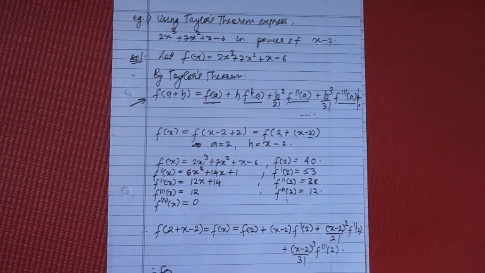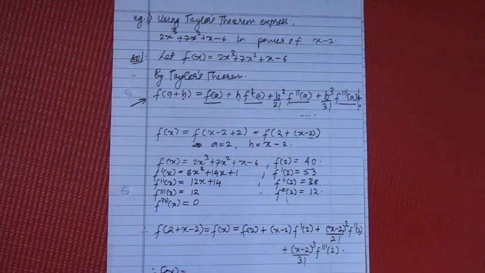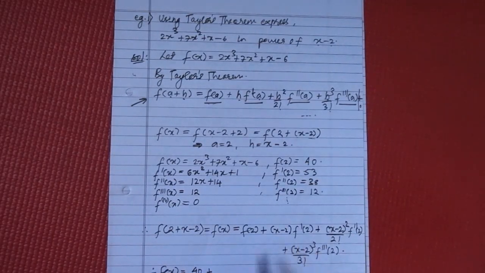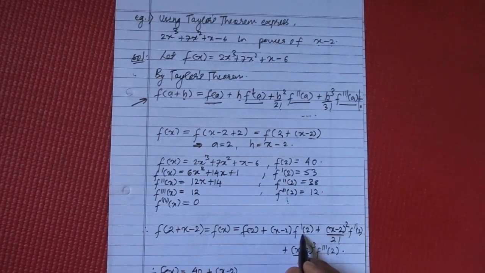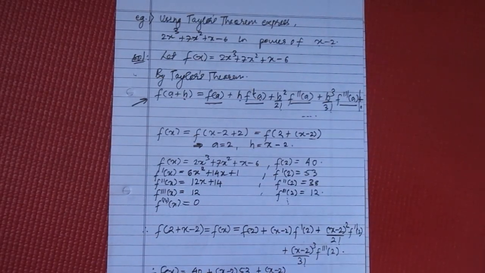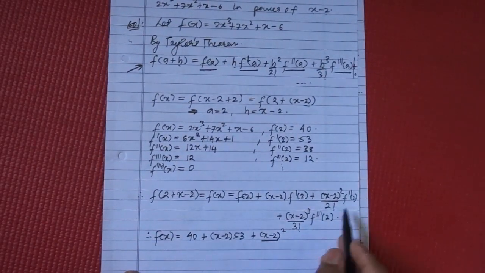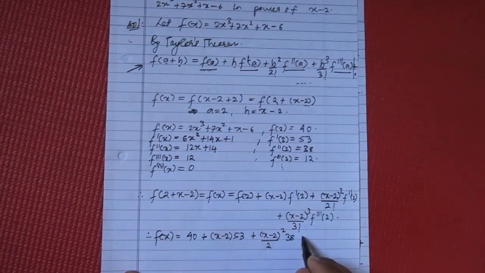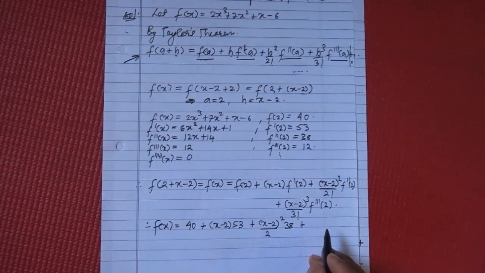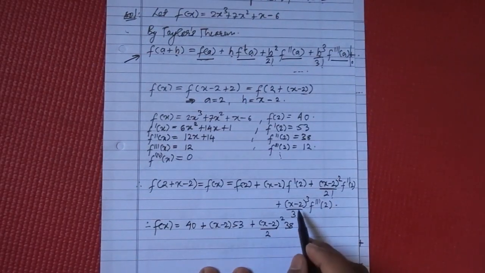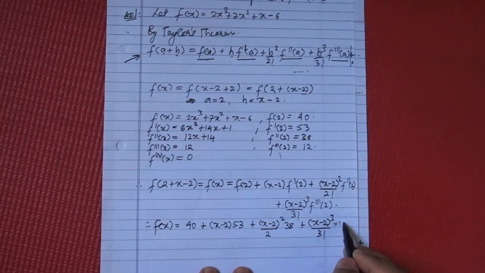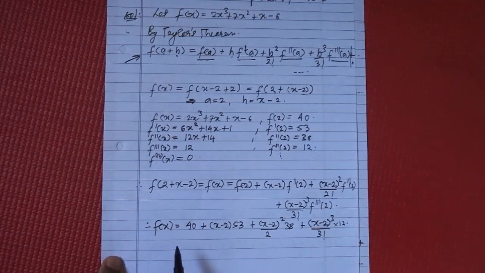So therefore we have f of x is equal to, what is f of 2? F of 2 is 40 plus x minus 2, f dash of 2 is 53 plus x minus 2 whole square upon 2 factorial is 2, f double dash is 38 plus x minus 2 cube upon 3 factorial f triple dash is 12. So let's simplify this and write the final answer.